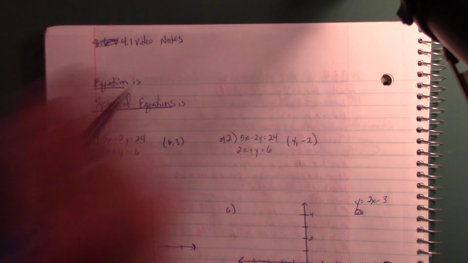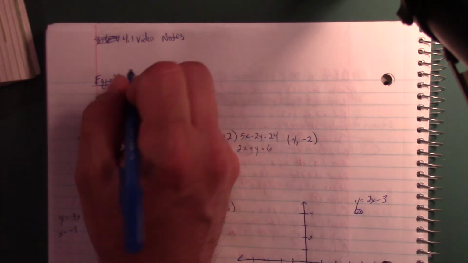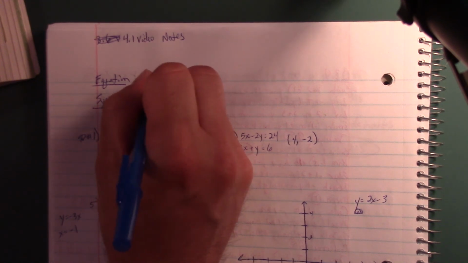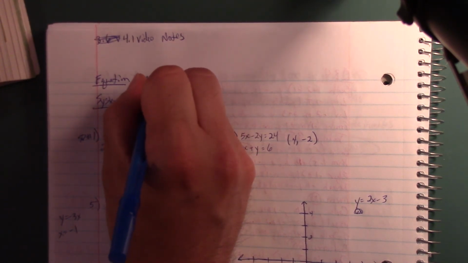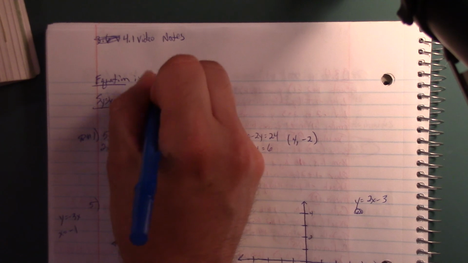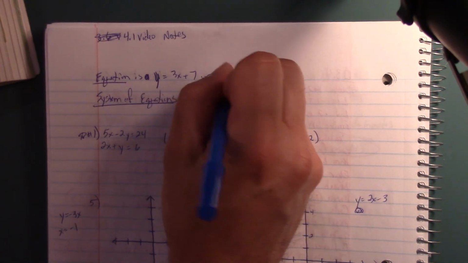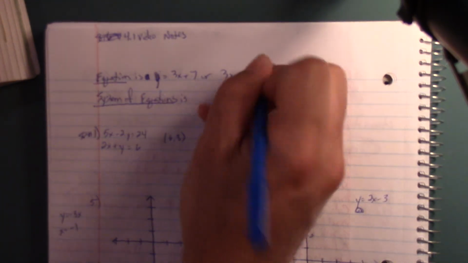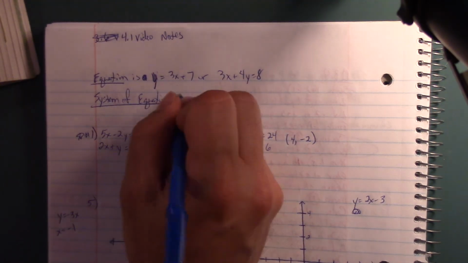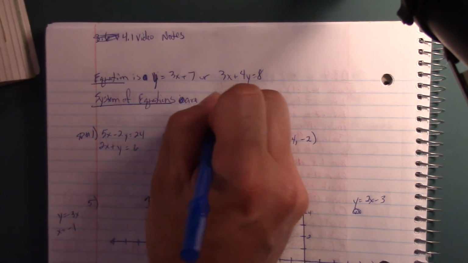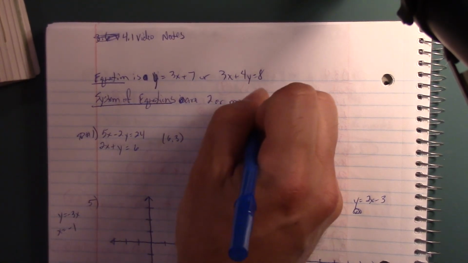An equation is something like y equals 3x plus 7 or 3x plus 4y equals 8. Okay, a system of equations are two or more equations.